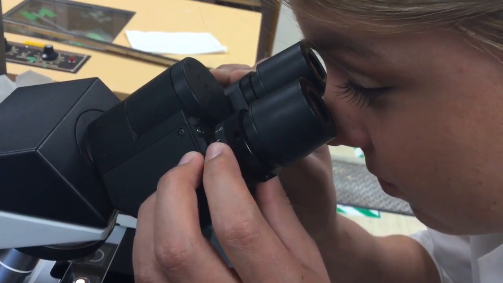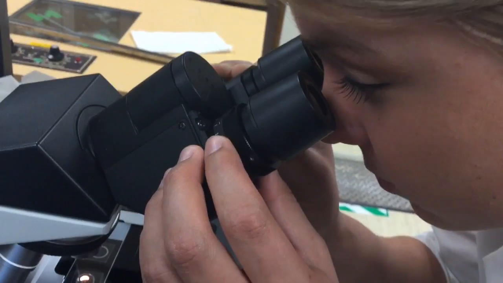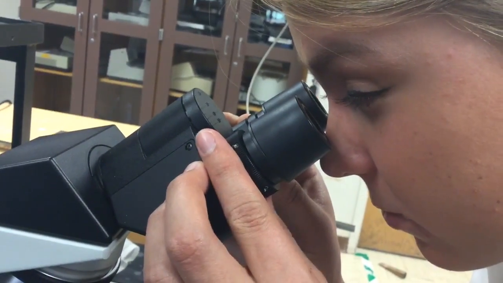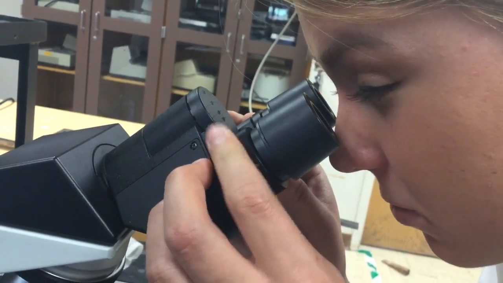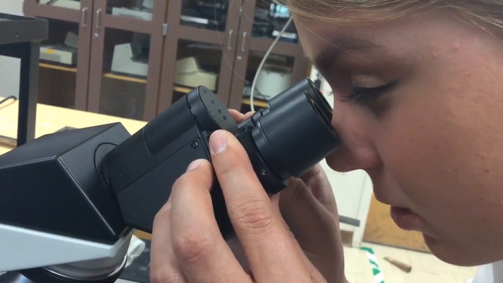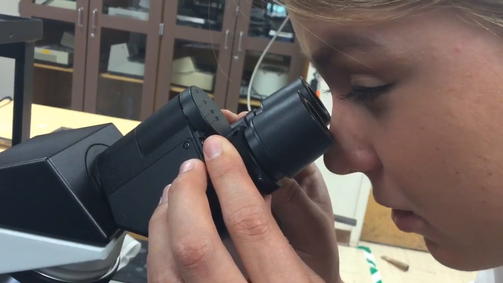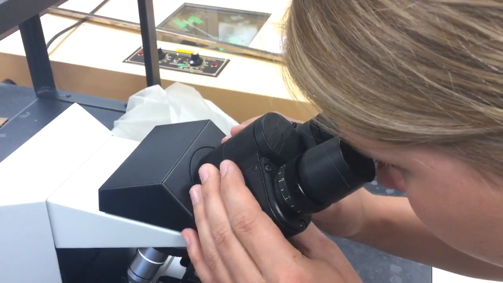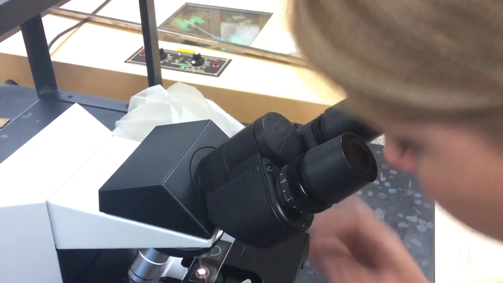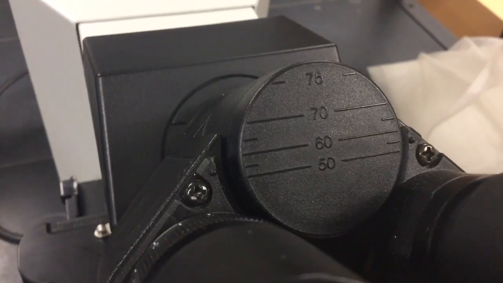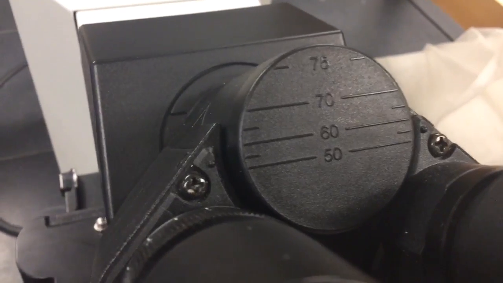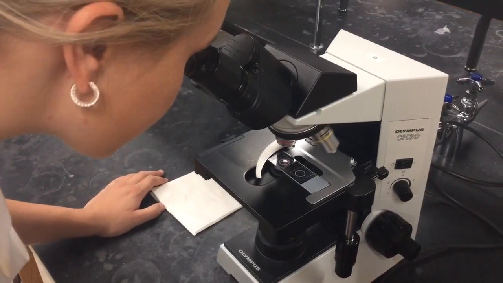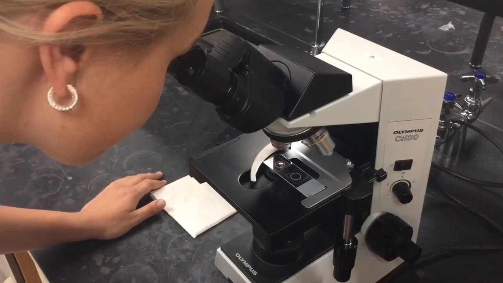Next, looking through the left eyepiece with your right eye closed, find the diopter adjustment ring on the eyepiece and adjust it slowly to bring the specimen into even sharper focus. Note the diopter number. Now adjust the interpupillary distance of the eyepieces by moving them towards or away from each other. Note your interpupillary distance so that you can quickly duplicate it later. Now you can examine your specimen and record your observations.